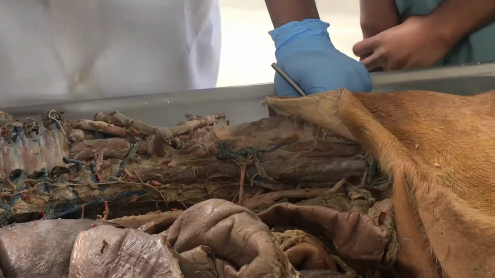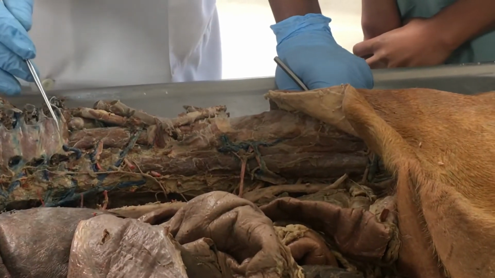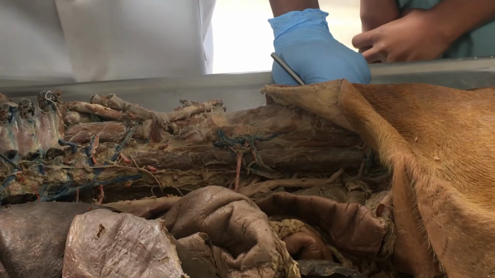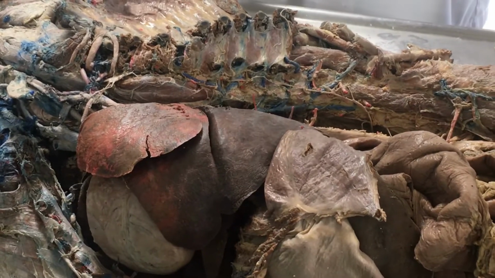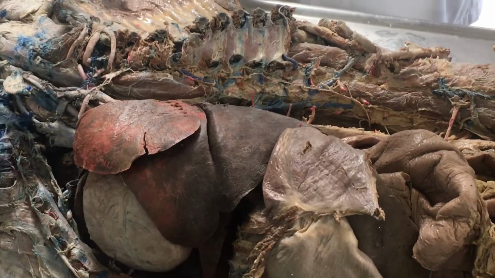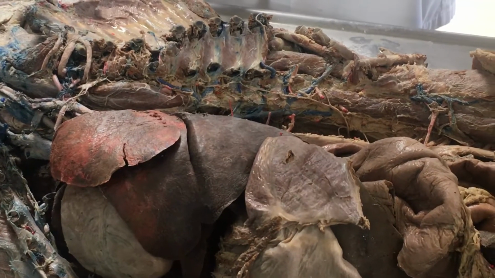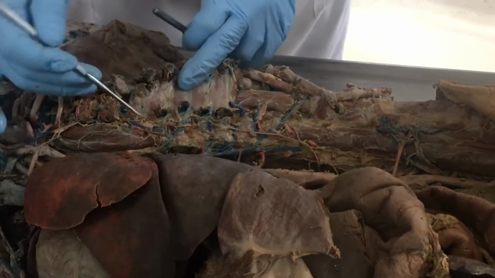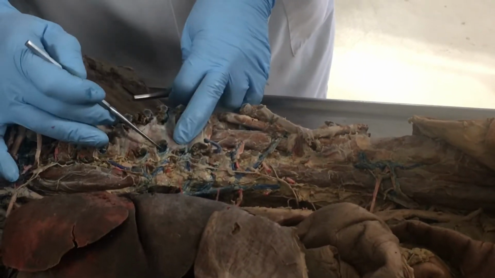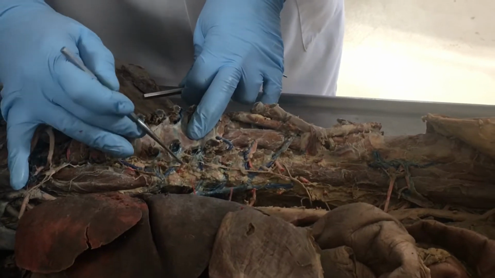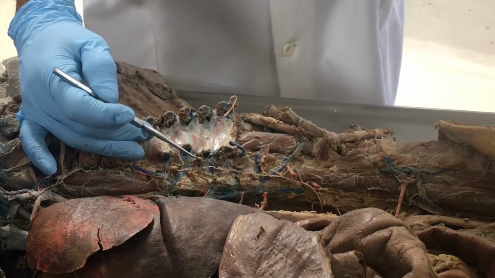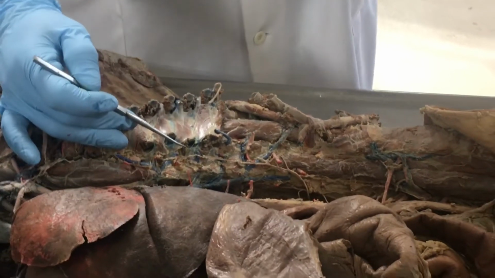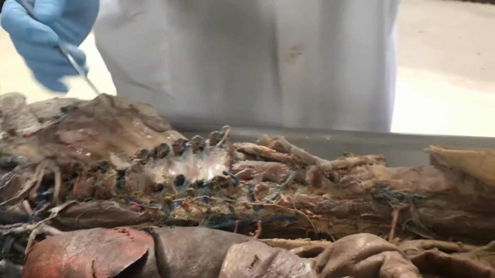With our naked eye, we can't tell. This is gray and this is white, because one is going up and the other one is going down. This one is white and this one is gray. This is exactly what you are seeing here. So for the ramus communicans, it could be pre and post sympathetic. Make sense?